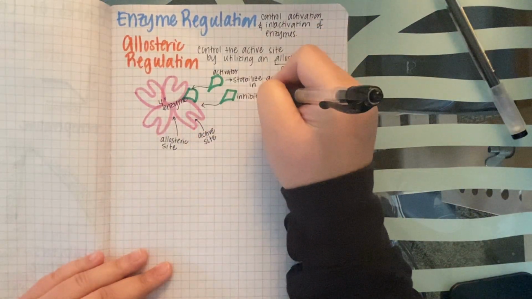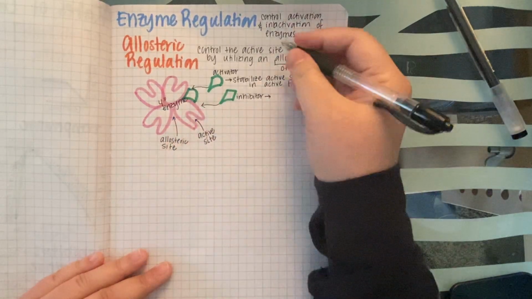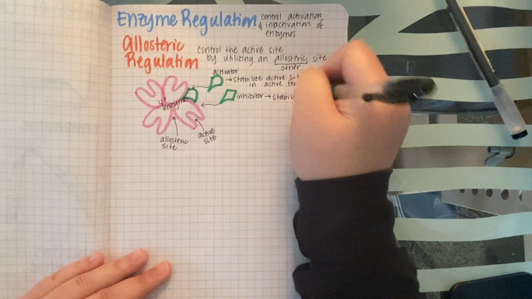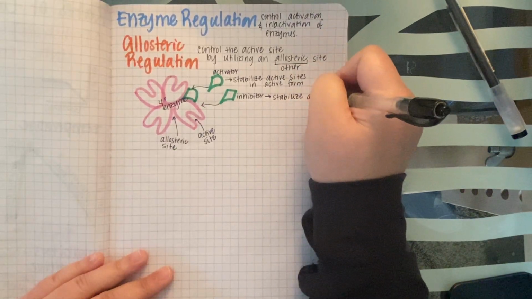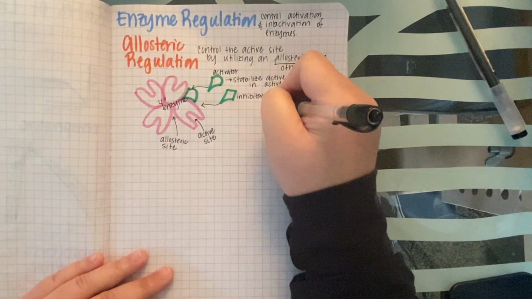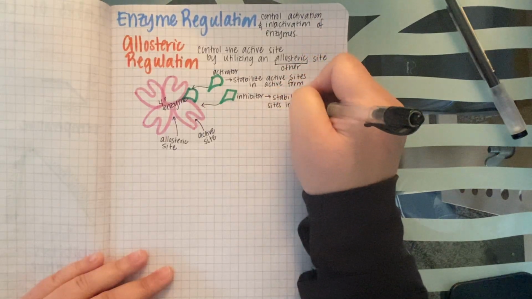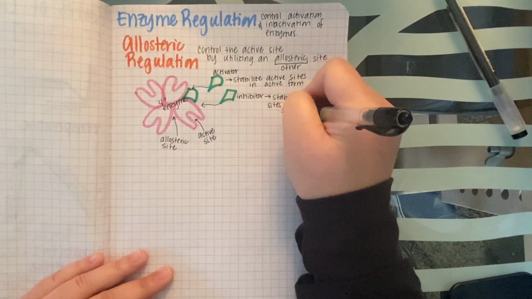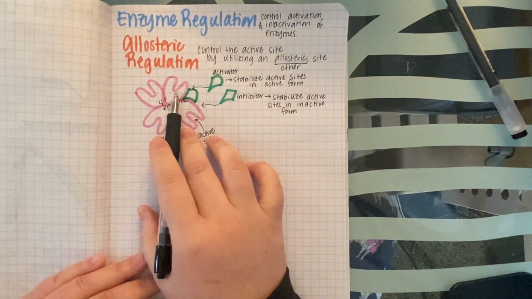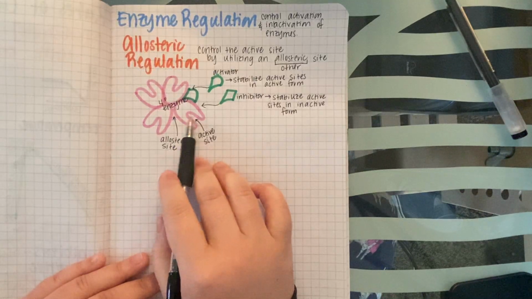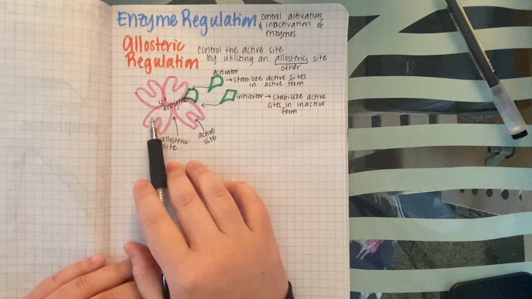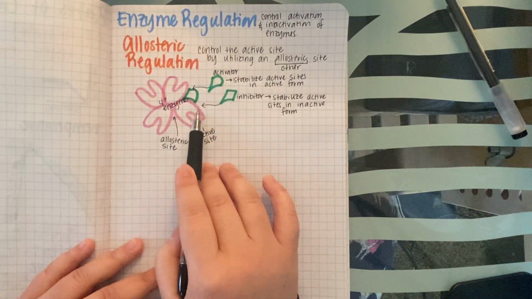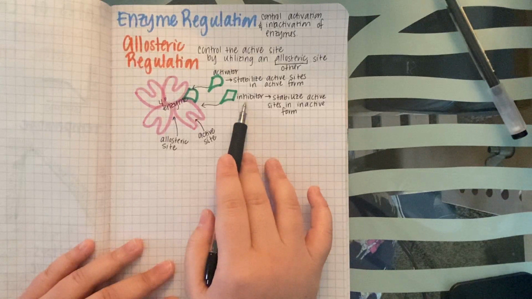What an inhibitor does, so if the inhibitor were to bind here instead, is it would stabilize your enzyme in its inactive form. So stabilize the active sites in their inactive form. So now none of these enzymes can regulate or cause a chemical reaction to happen faster, okay? And it only takes one, so you can have one bind and it stabilizes all of them in either the active or the inactive state.